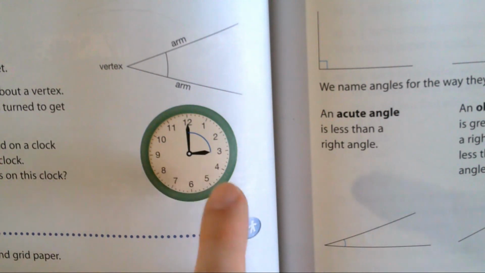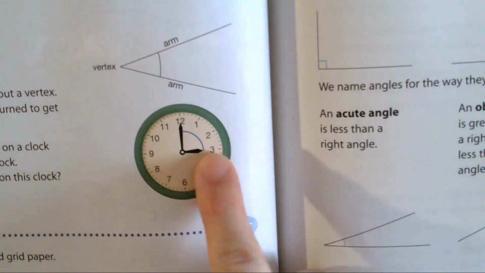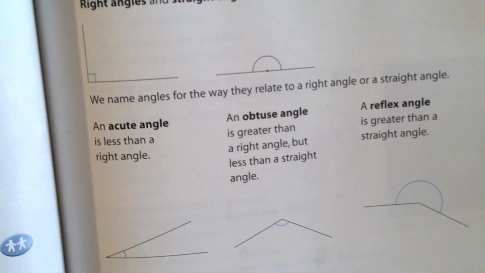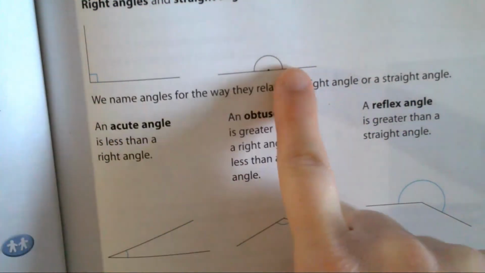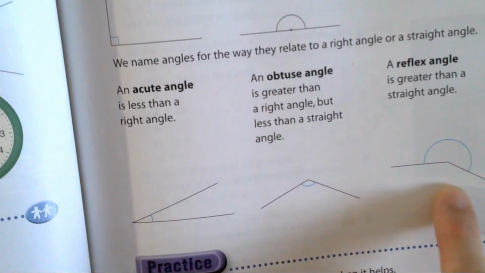Or is it a reflex angle where it is greater than a straight angle? So which one do you think this is? Now, if we take these pictures over here and compare, here's your right, straight, acute, obtuse, reflex. Which one does it look like?